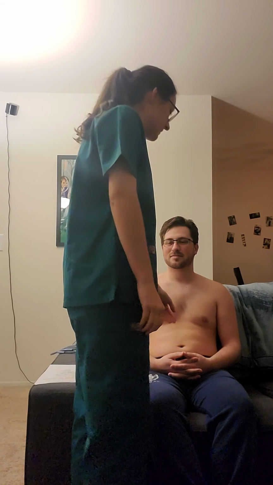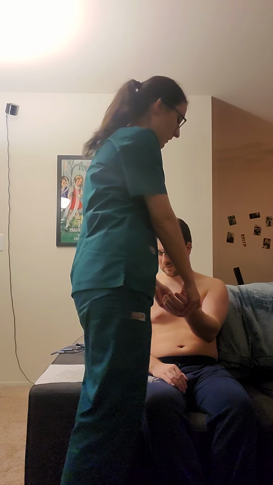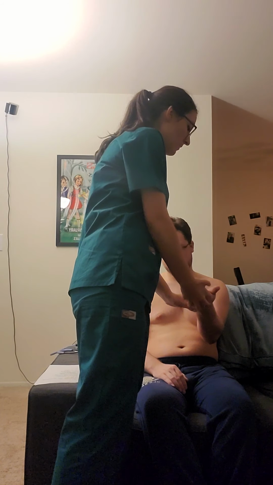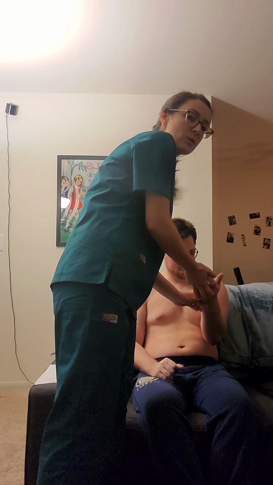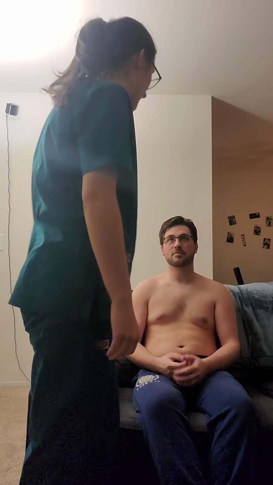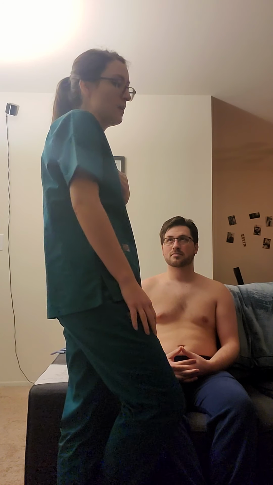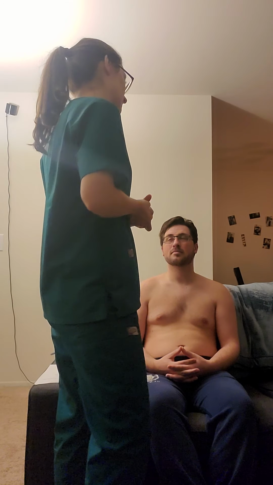So for the heart rate, first thing I'm going to do is assess whether it is regular or irregular. And since it is regular, I'm going to go ahead and locate his radial pulse and listen or feel it for 30 seconds and multiply it by 2 to get his beats per minute. And then for his respiration rate, I'm going to watch the rise and fall of his chest. One inhale and exhale equals 1 breath. So I would, again, watch those for 30 seconds, multiply it by 2 to get his respirations per minute.